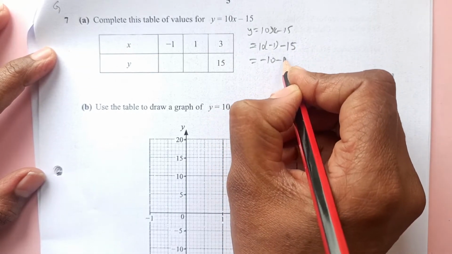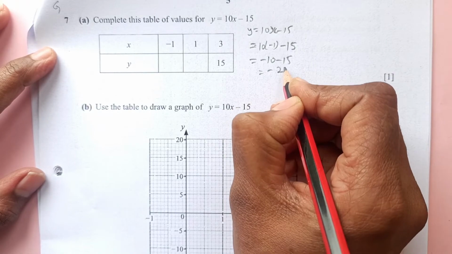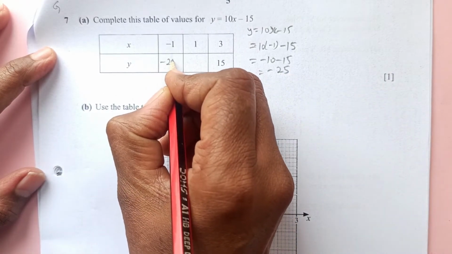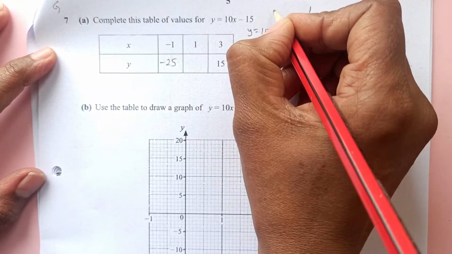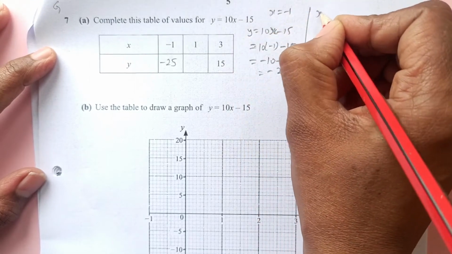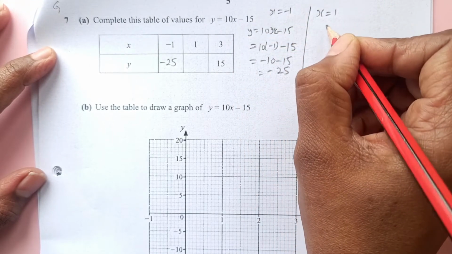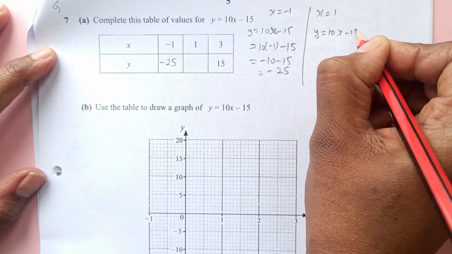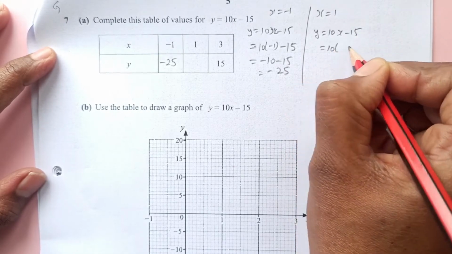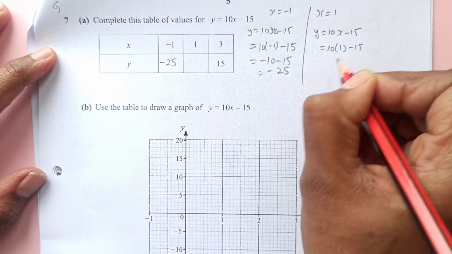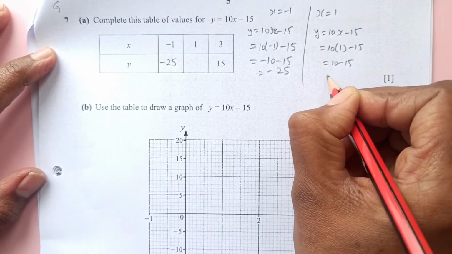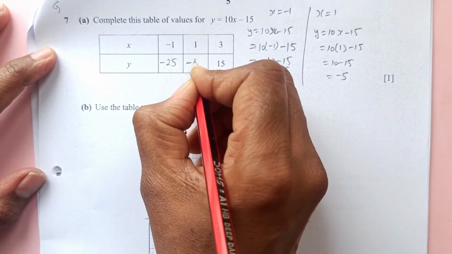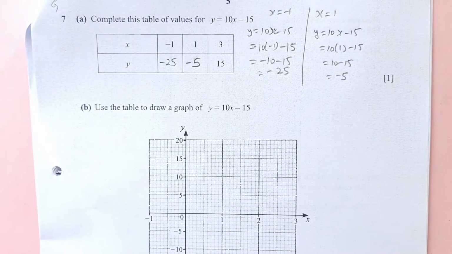This is negative 10 minus 15, which is negative 25. So negative 25 is for x equals negative 1. Now for x equals 1, we have 10x minus 15 again. Replace x by 1: 10 minus 15. This is negative 5. So that is done.